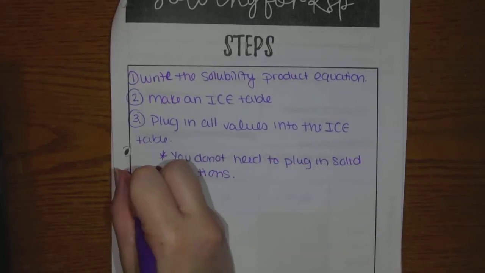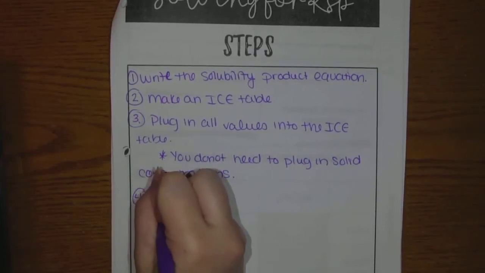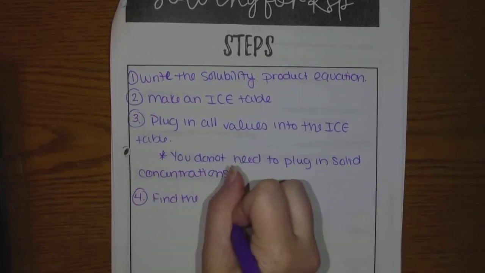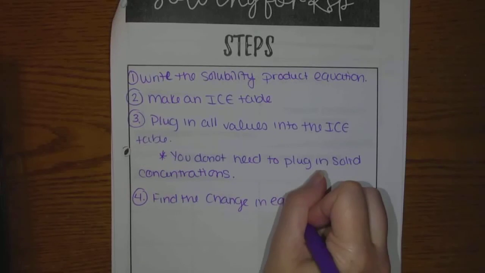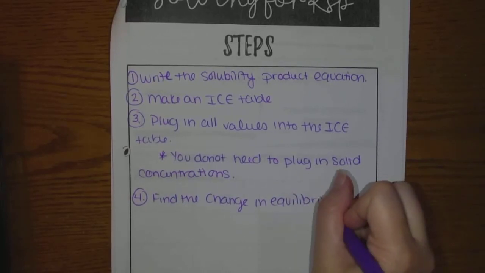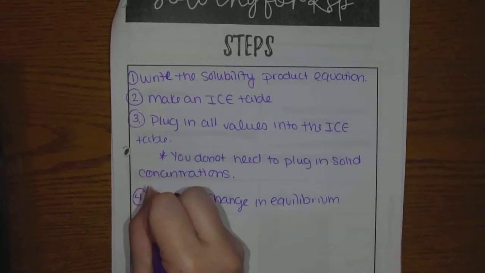Okay? 4, you're going to find the change in equilibrium concentrations.